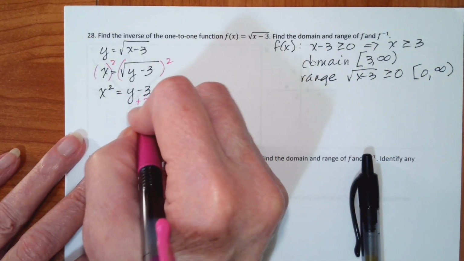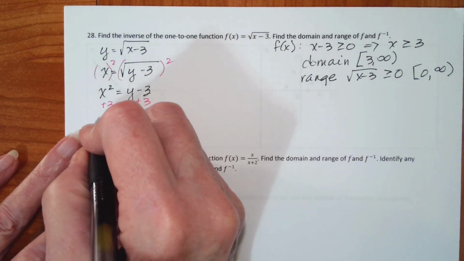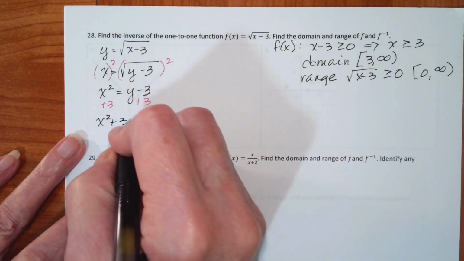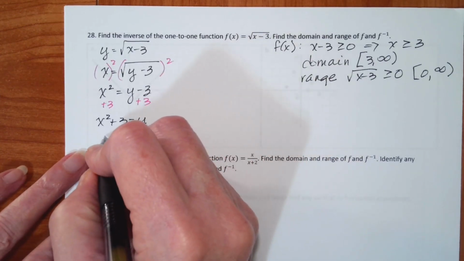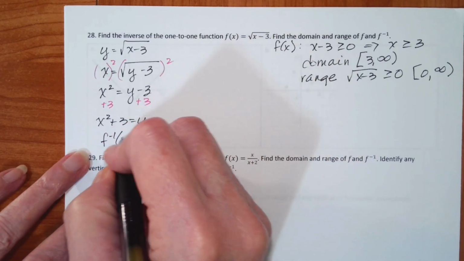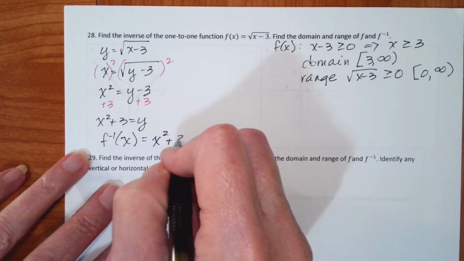When I add 3 to both sides, I get that x squared plus 3 is equal to y, which in turn gives me f inverse of x is equal to x squared plus 3.